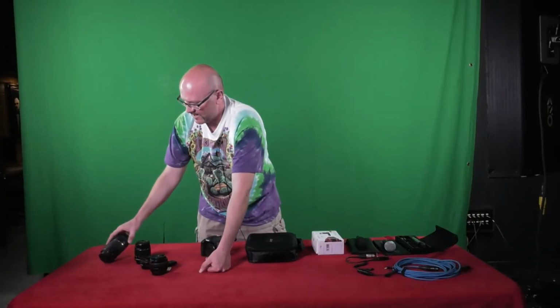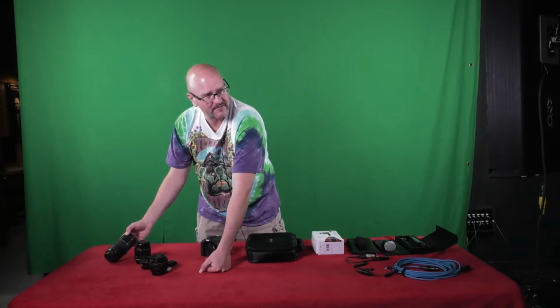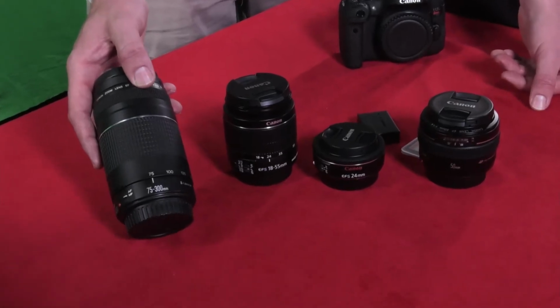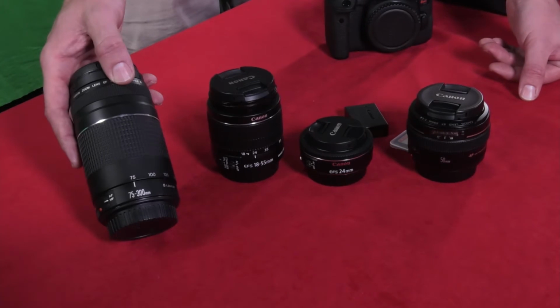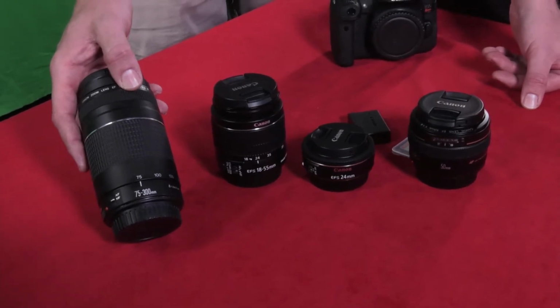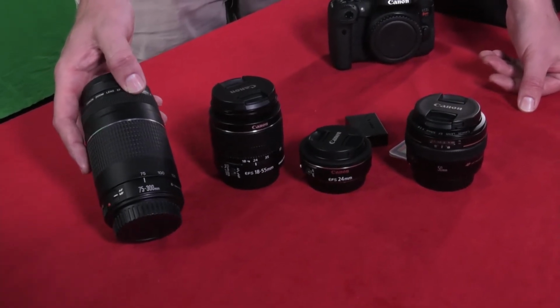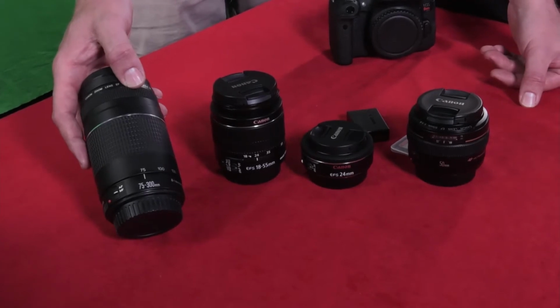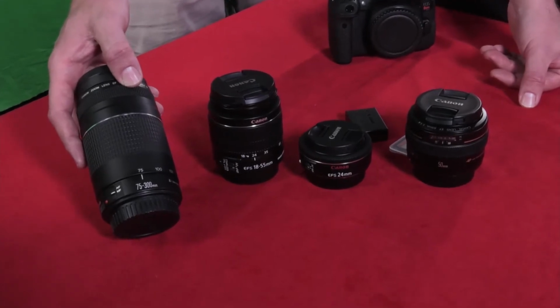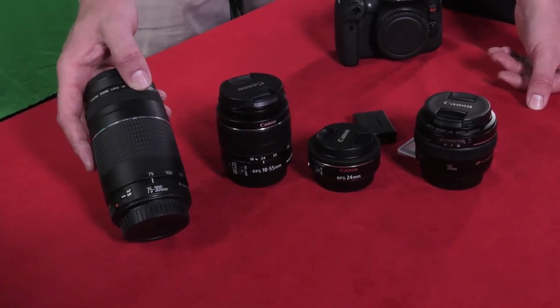Okay, the last one that I have over here, this big honking Canon, is a 75-300. I don't really think there's any reason why any content creators on YouTube doing gaming vlogs or crafting would need to use a 75-300. This is for like if you need to shoot something really far away. It's a great lens to take on vacation.